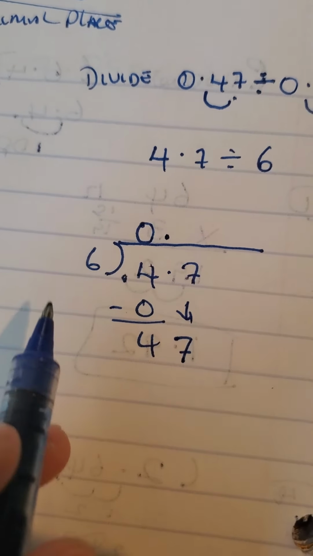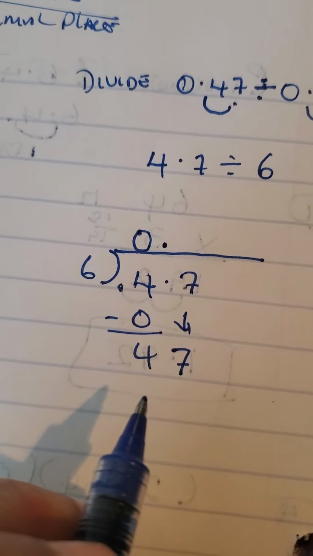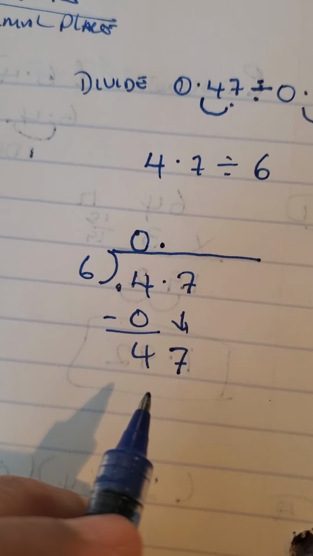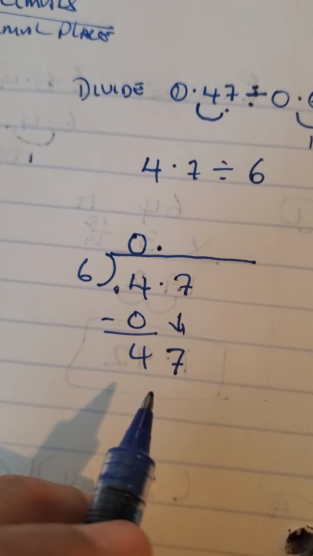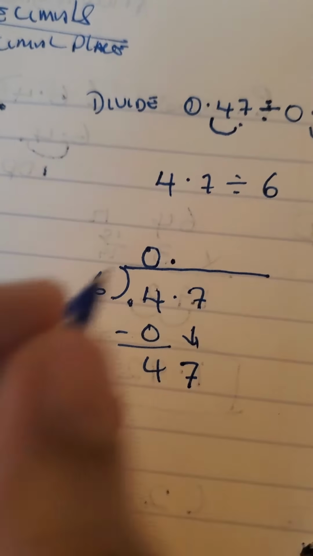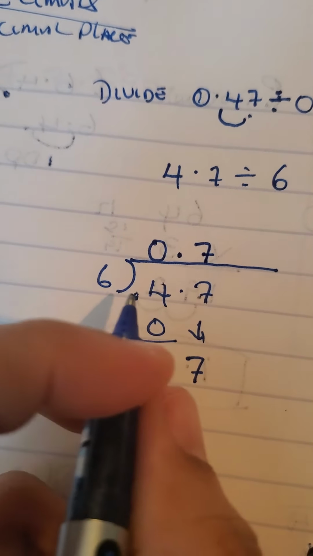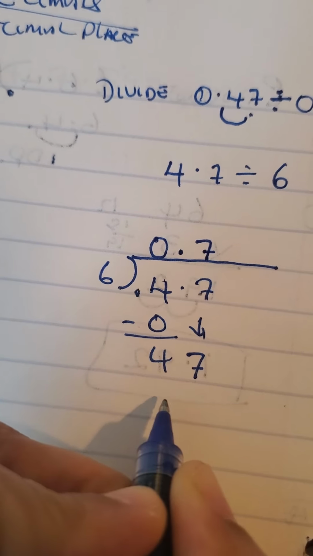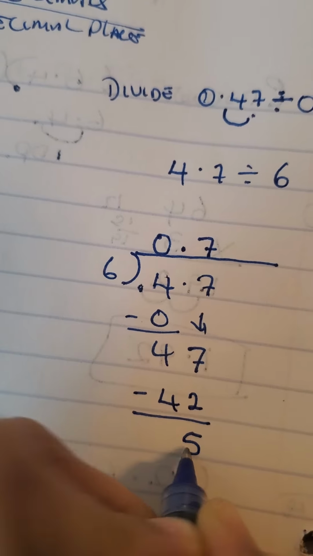If I know my 6 times table, I can find, I was going to say 8, but 6 times 8 is 48, so that's not going to count. So it's probably 7. 6 times 7 is 42, so I can find 7 factors of 6 in 47. That's 42. Subtract and see I have a remainder.